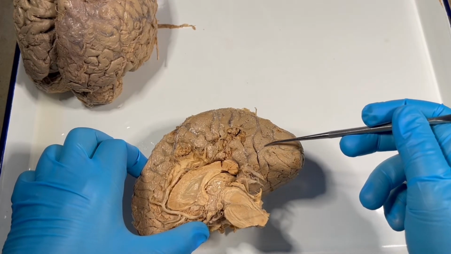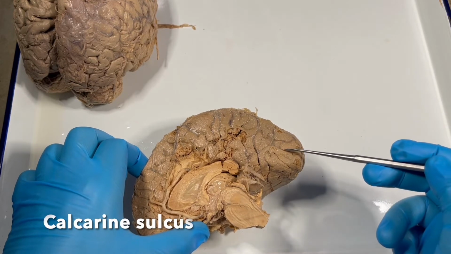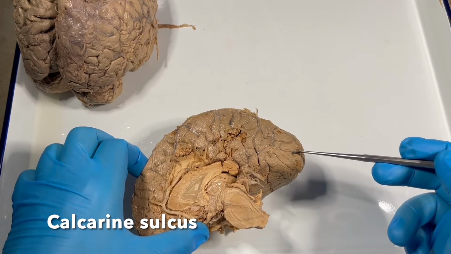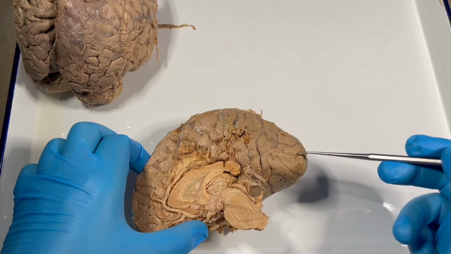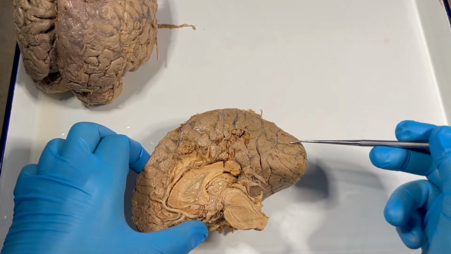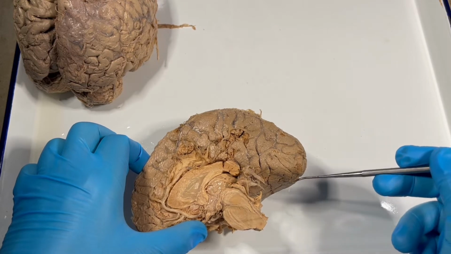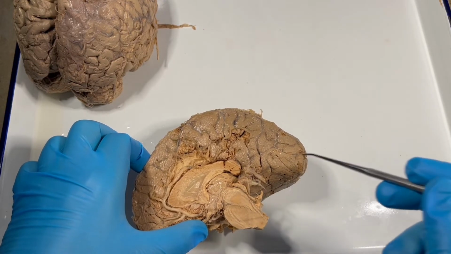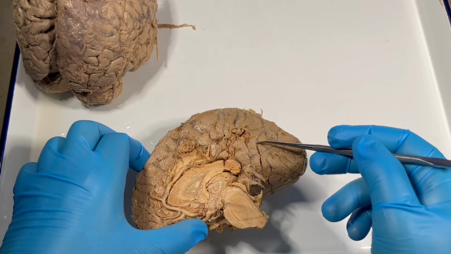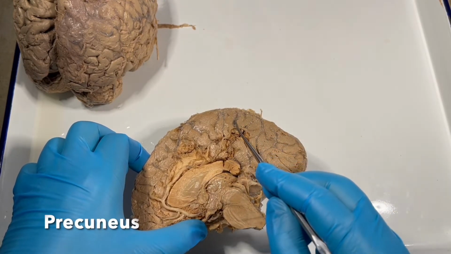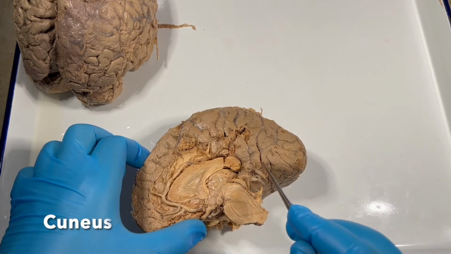Over here, perpendicular to the parieto-occipital sulcus, we have the calcarine sulcus, which is the primary visual cortex, or cortex 17, according to Brodmann's map. Around cortex 17, we can see Brodmann's areas 18 and 19, which are associated cortical areas. This part in front of the parieto-occipital sulcus is known as the precuneus, and this triangular region is called the cuneus.